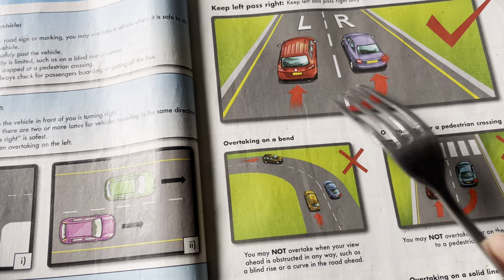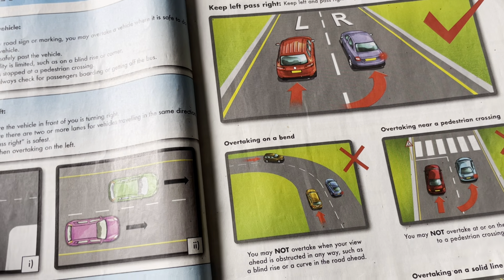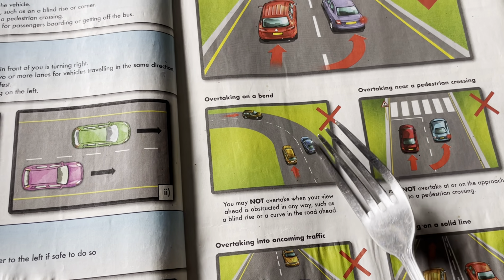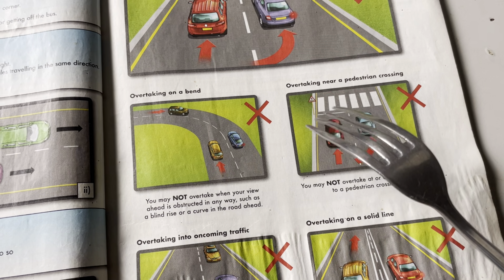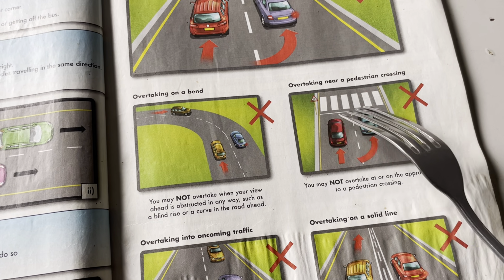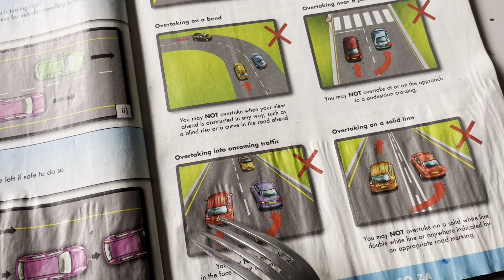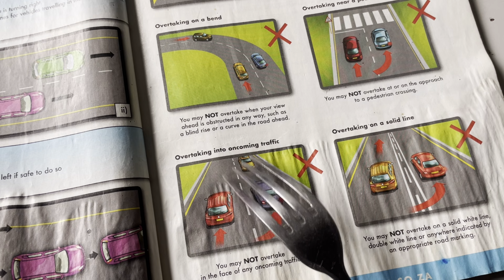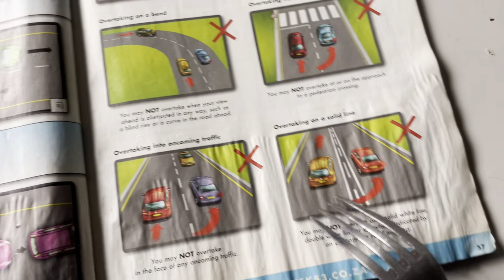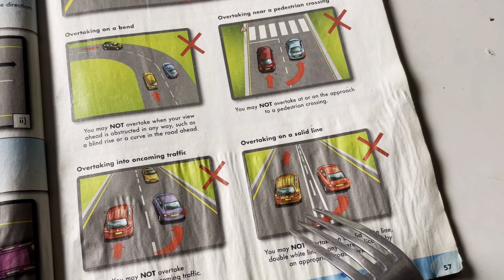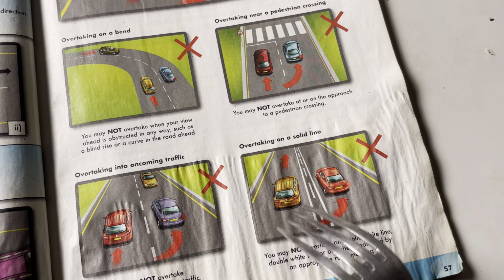This one must keep left and then you pass on the right. Keep left, the other one must pass you on the right. You are not allowed to overtake on a curve. This is a curve, you're not allowed to overtake. This is a vehicle that is stopped at a pedestrian crossing. You are not allowed to overtake it. Here, you are overtaking a vehicle with oncoming traffic. Overtaking with oncoming traffic is not allowed. Overtaking on a solid line or no crossing double lines.